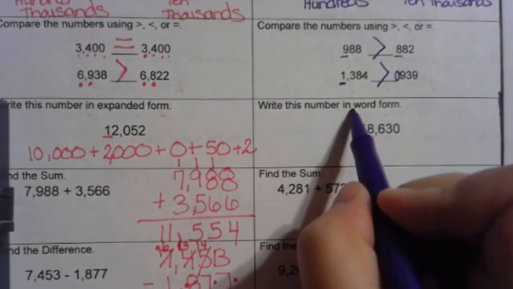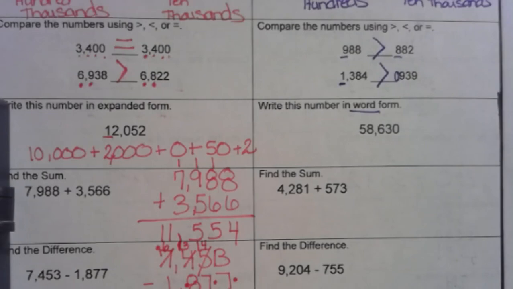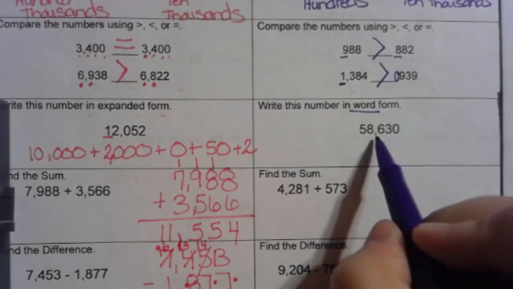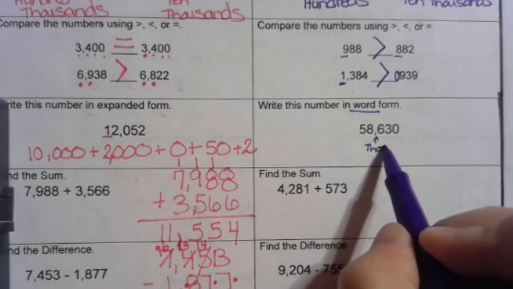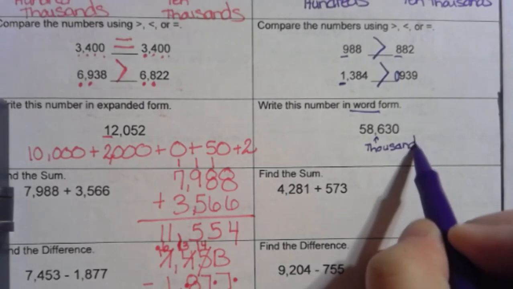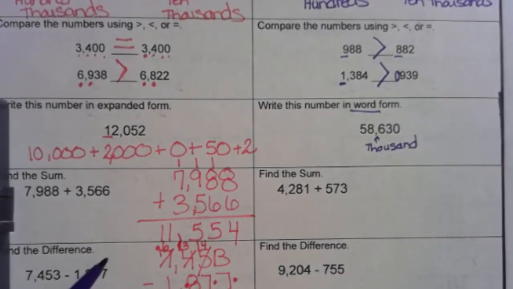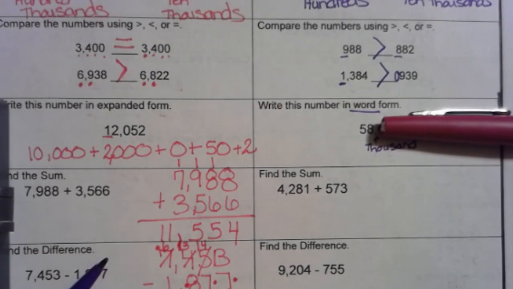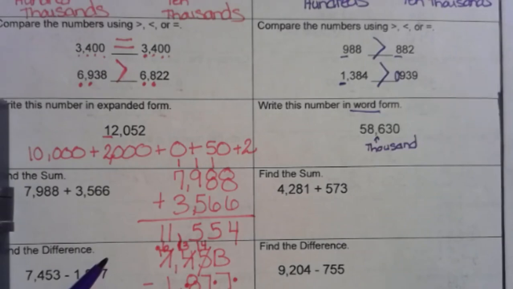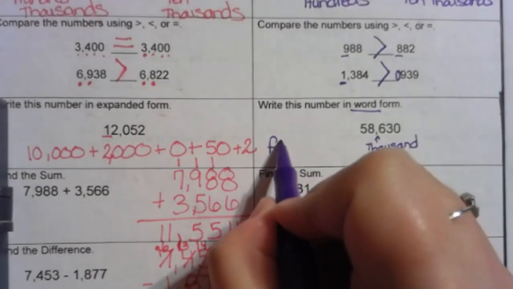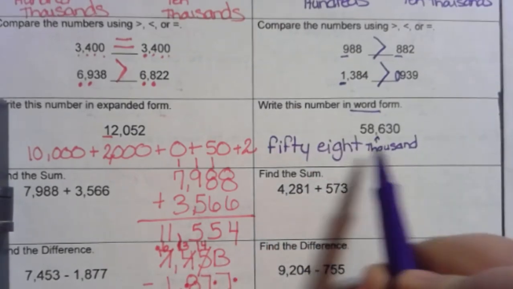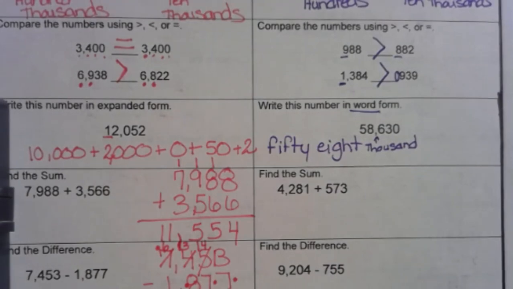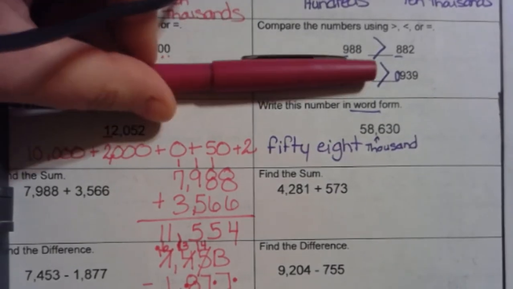All right, we're going to write this number in word form. We have to use words to write it, which means we need to know how we would say that number. Every time we get to the comma, in my room all year long, you guys have heard me say, when you see a comma, you say the word thousand. So I want to break this up, and I want to talk about what we see. The first thing we see there is the number 58. So I would say 58, and that comma means thousand. 58,000.